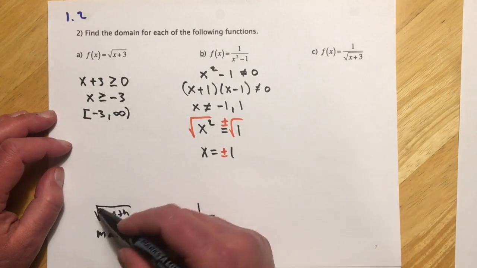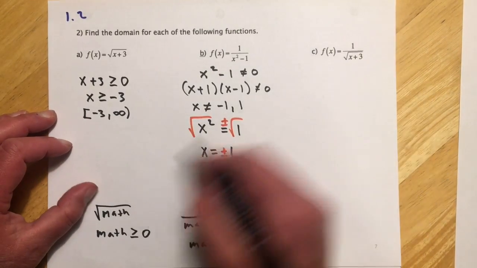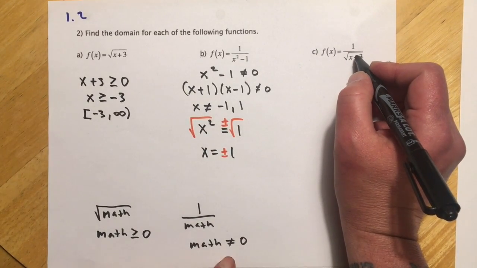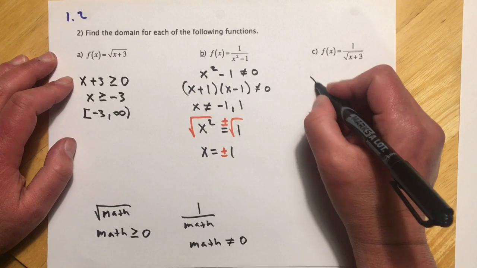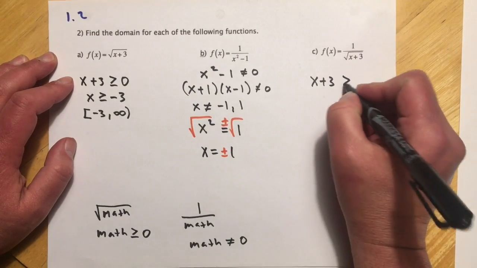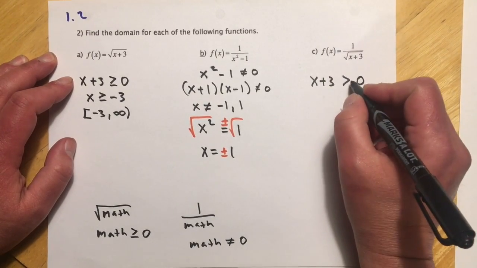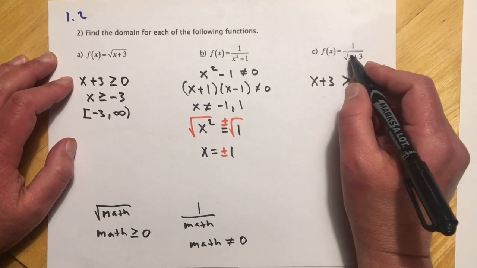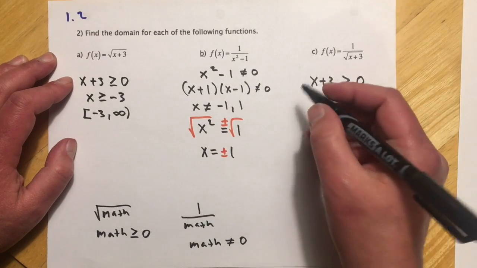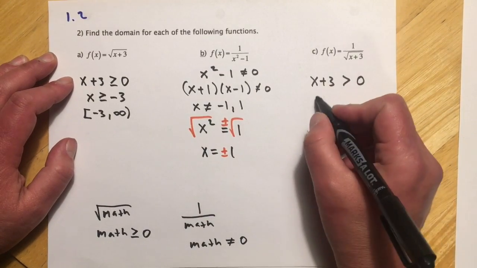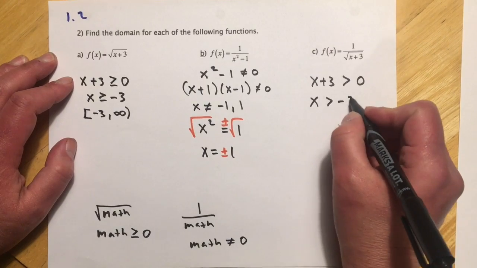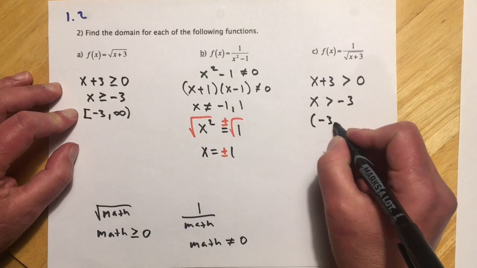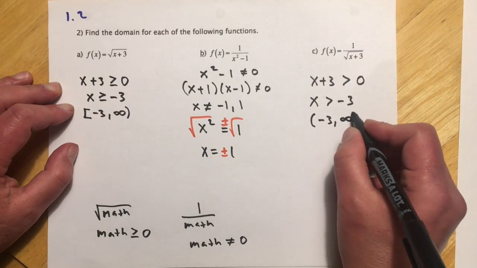C is kind of a combination of these. So this stuff has to be greater than or equal to 0, except it can't equal 0 because it's a denominator. So we're just saying x plus 3 would just be greater than 0 this time, because if it equaled 0, it would be fine by the root, since the square root of 0 is 0, but now you have 1 over 0. That's not okay, because again, we can't divide by 0. So kicking the 3 over, I get x is greater than negative 3, or in interval notation, just like this, except parenthesis instead of bracket.